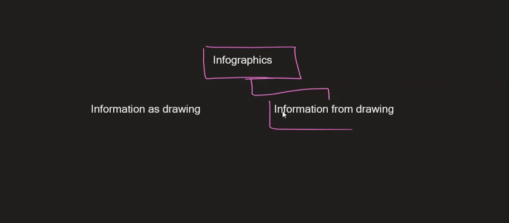Explain something about the infographics. So info means some information, some data. Graphics means drawing. It means that, as usual, regularly we used to draw, and we can collect some information from a drawing.